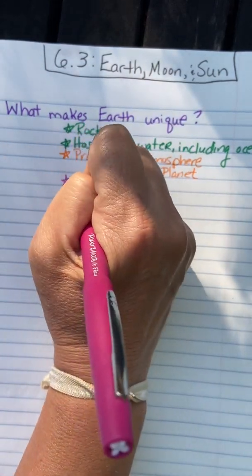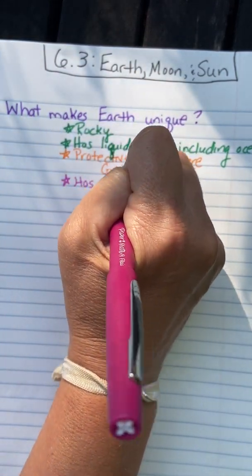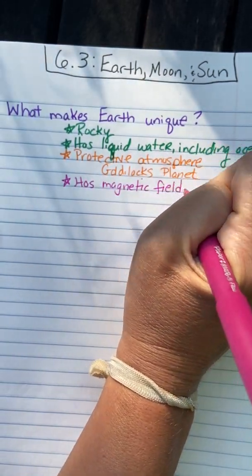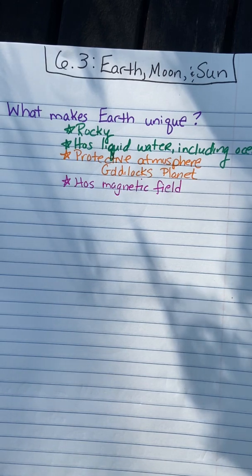Another thing that makes Earth unique is it does have a magnetic field. If you've ever used a compass, you have realized that, okay?